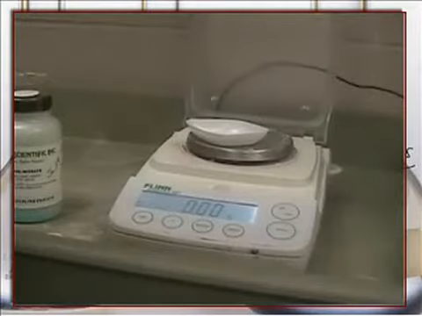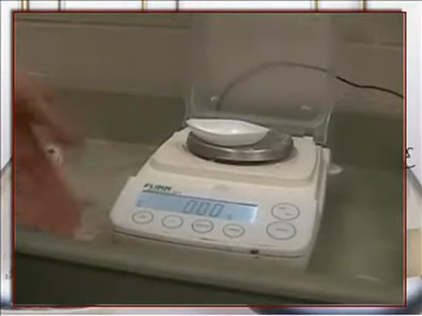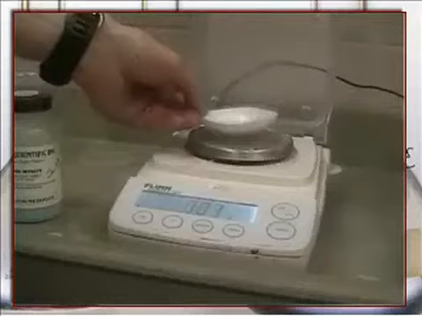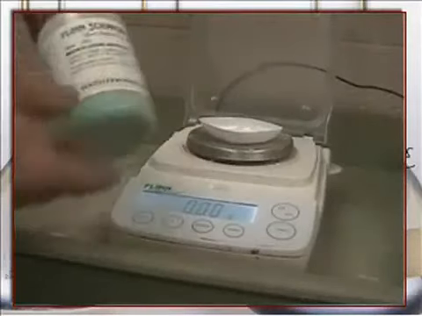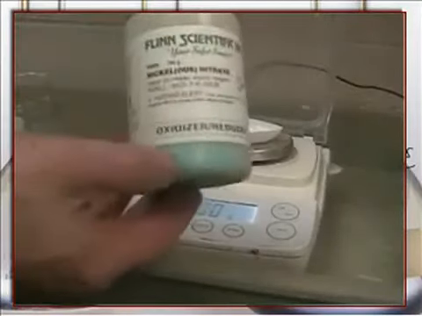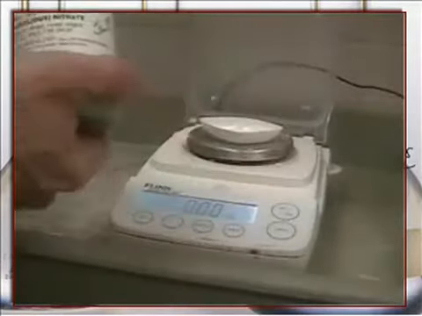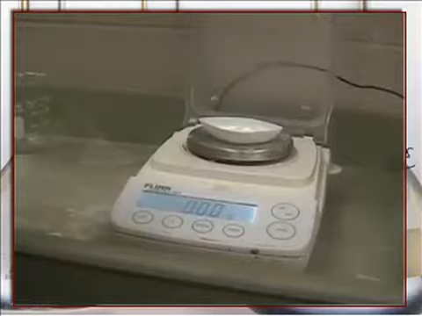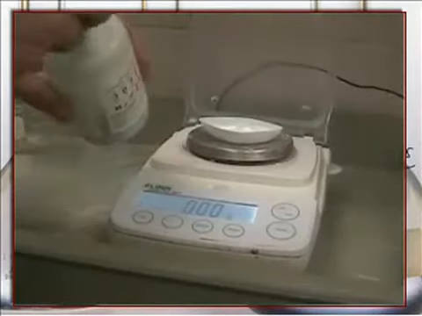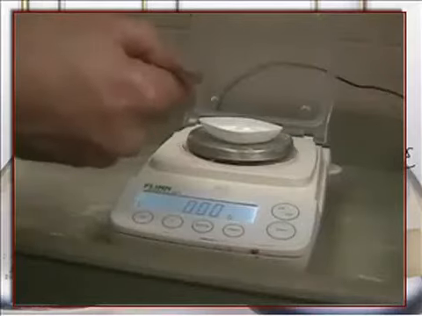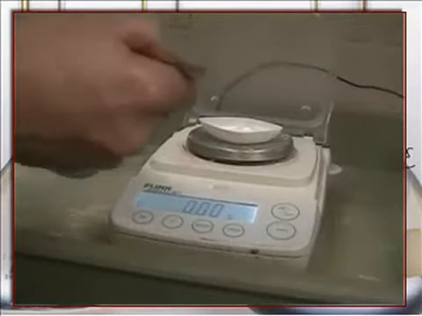Okay, so now over here I have my scale. And on this scale I have a weigh boat. And I'm going to take a particular amount of nickel nitrate. You can see this. Nickel nitrate. I'm going to place it into the pan. So you can see I'm going to get the nickel nitrate right here. I'll just get a certain amount, and you can see the scale. We'll zoom in on that.